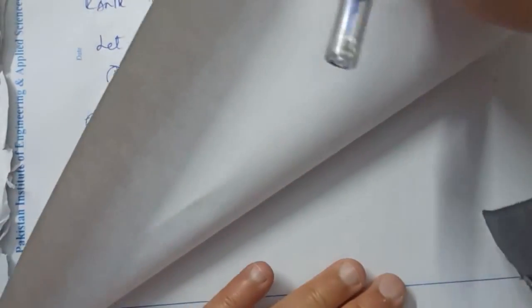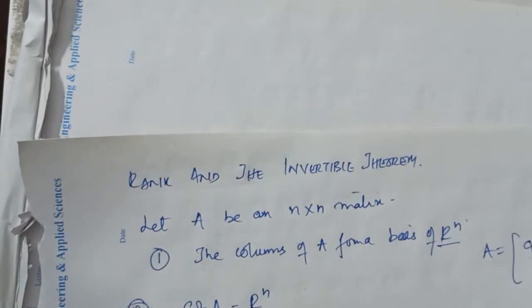Now let's do some examples based on what we have studied today.